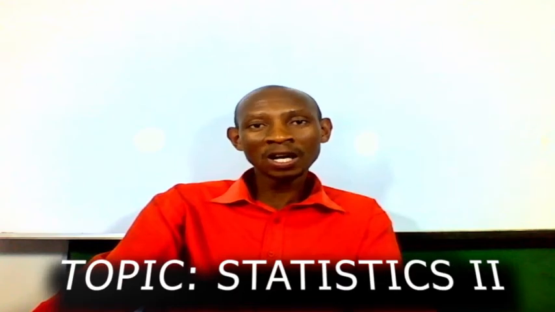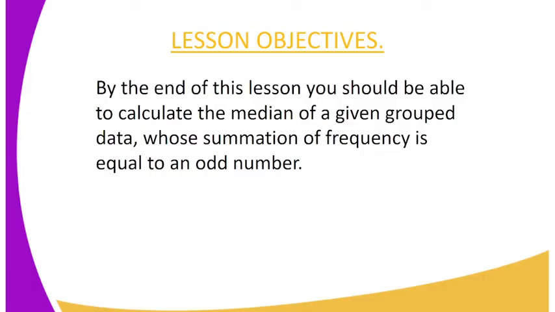Wanyoike, a mathematics teacher. In today's lesson, we're in Form 4, Lesson 25, and the topic is Statistics 2, and the subtopic is calculation of median, whose summation of frequency, total frequency, is equal to an odd number. On to the lesson objective. By the end of this lesson, you are supposed to calculate the median of a given group data whose summation of frequency is equal to an odd number.